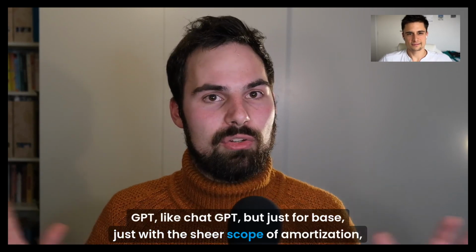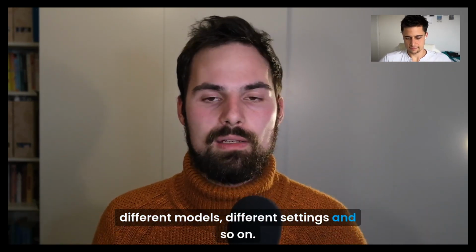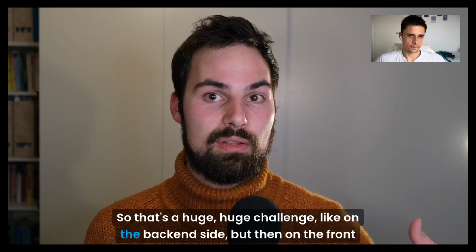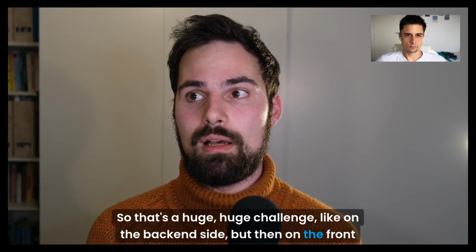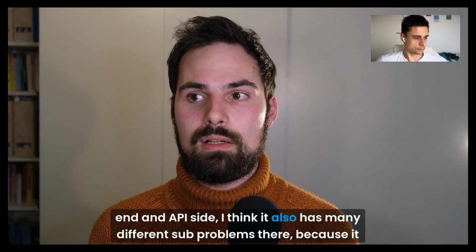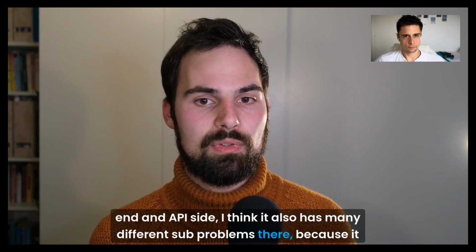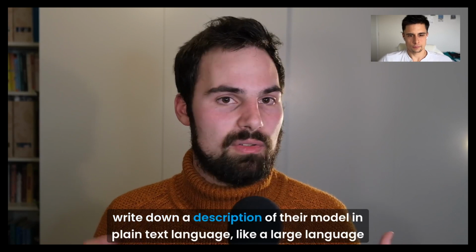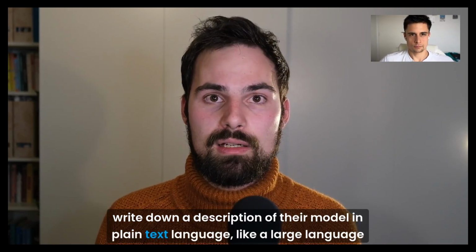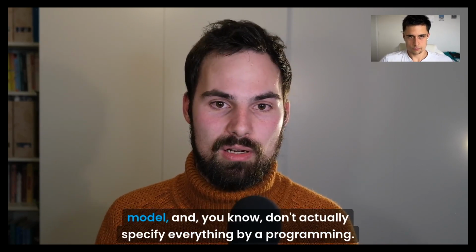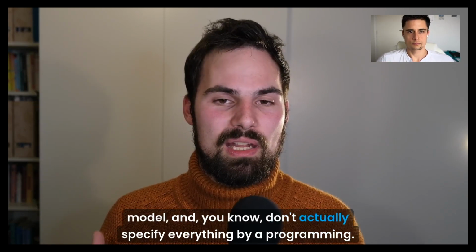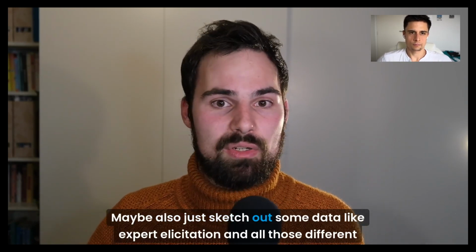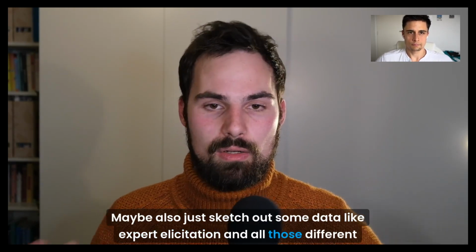Just with the sheer scope of amortization, different models, different settings, and so on. So that's a huge, huge challenge on the back end side. But then on the front end and API side, I think it also has many different sub problems, because it would mean people could just write down a description of their model in plain text language, like a large language model, and don't actually specify everything via programming. Maybe also just sketch out some data, like expert elicitation and all those different topics.